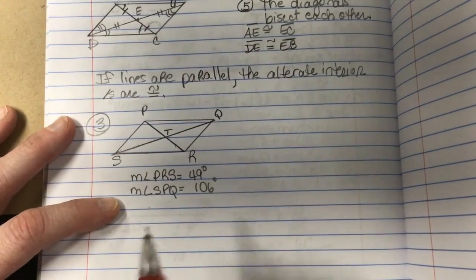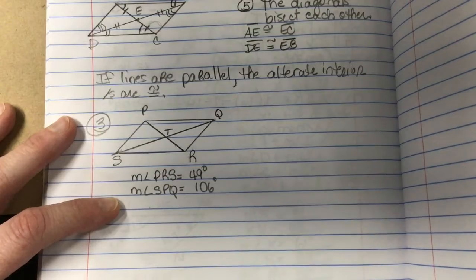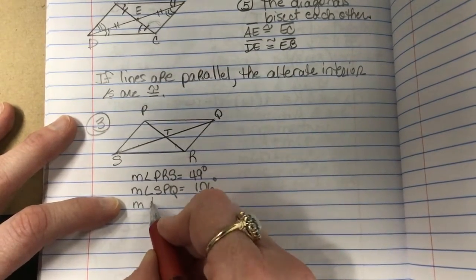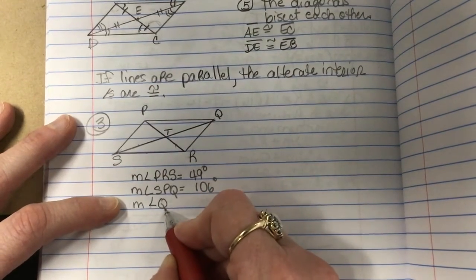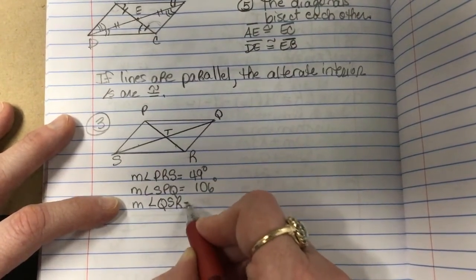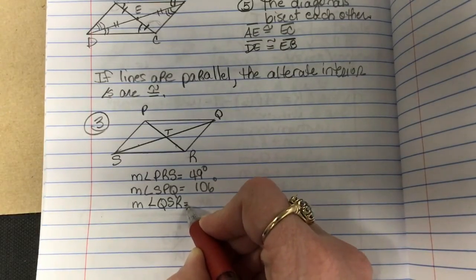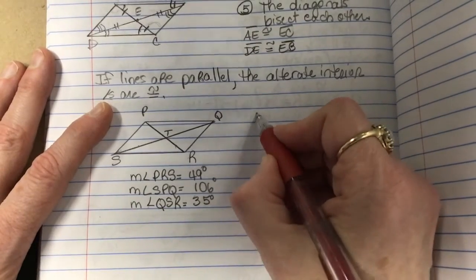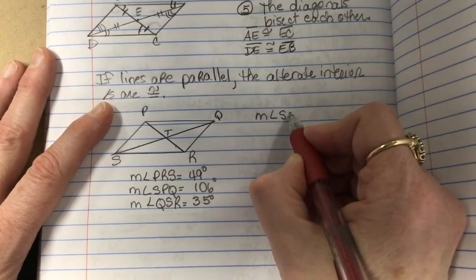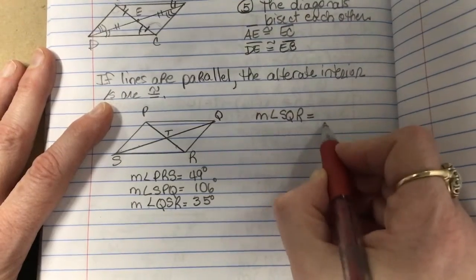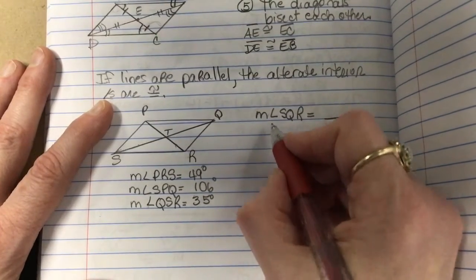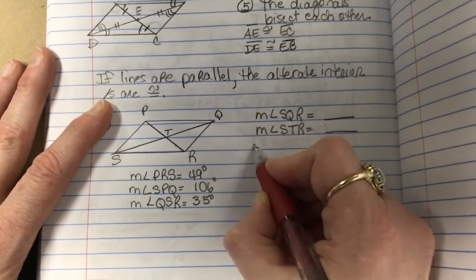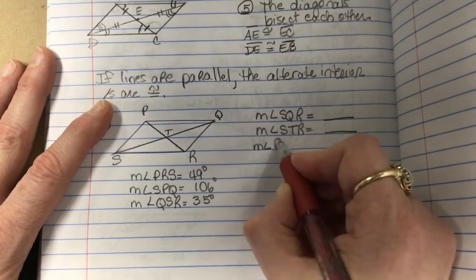This is definitely a lesson to print, to write on it, and then put your answers on your slips, because it's one I would not do without printing it out, because I have to have that picture to write on it. And you have to use one angle to find the other one, and this one's 35 degrees. And then we want to find the measure of angle SQR. It'd be nice if we numbered these, but we didn't. Measure of angle STR. Measure of angle PSQ.